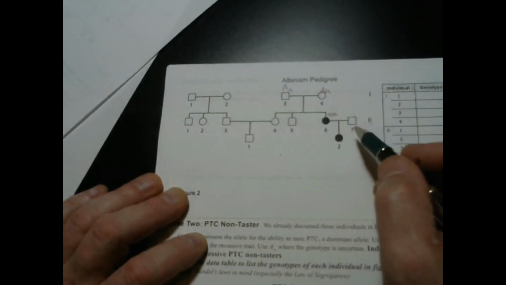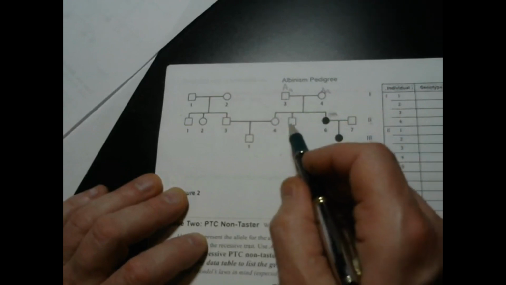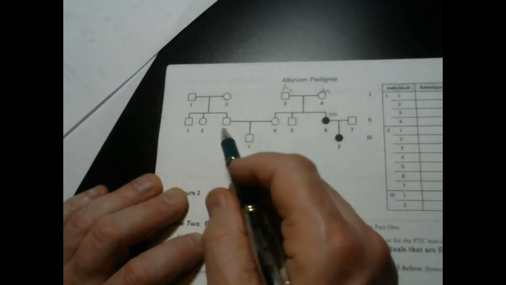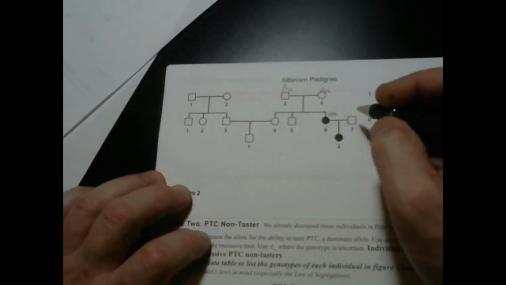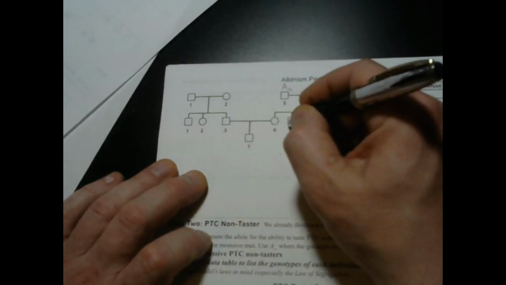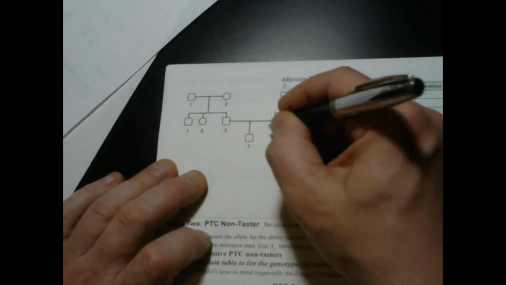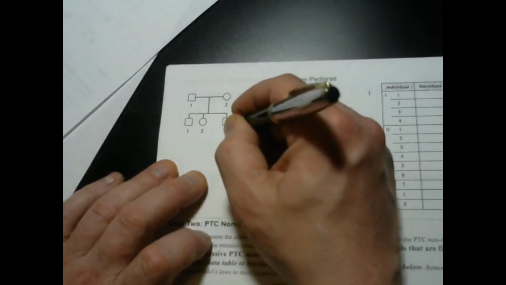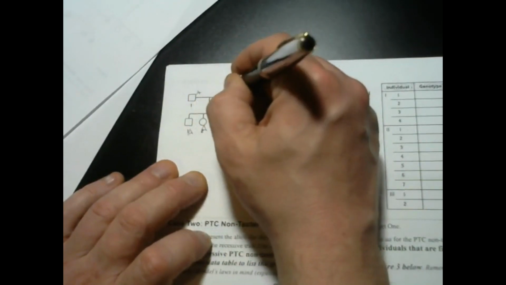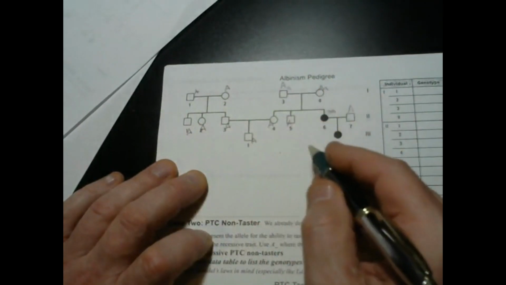Now, we can go through and put in all of our knowns, since all of these individuals are phenotypically typical. They have typical coloration. We can give each one of them a dominant allele, 1 capital A. And then really it's just a matter of which of these have recessive alleles.